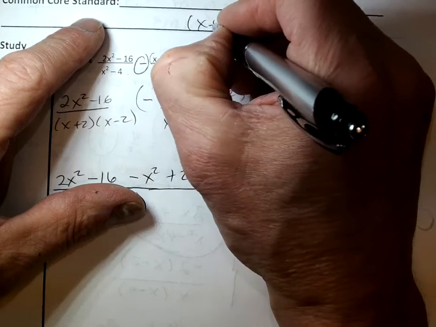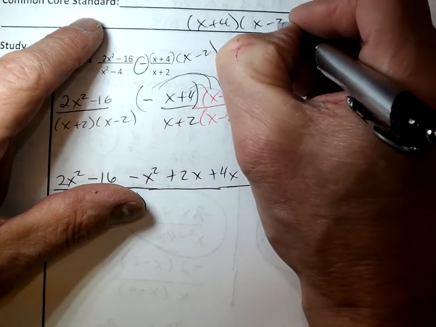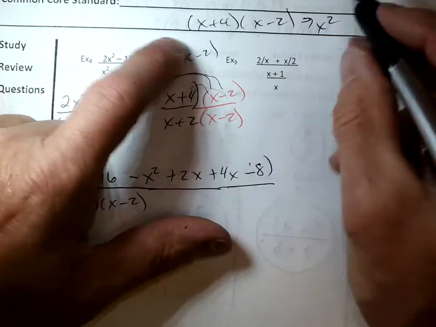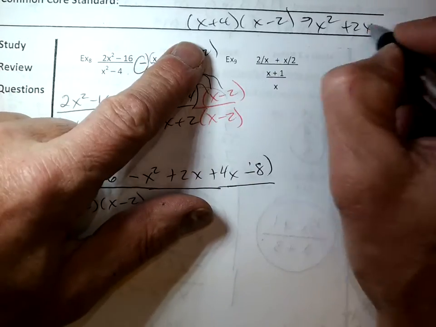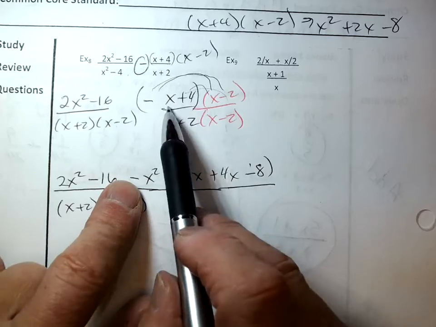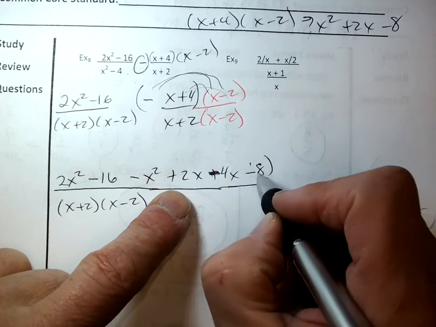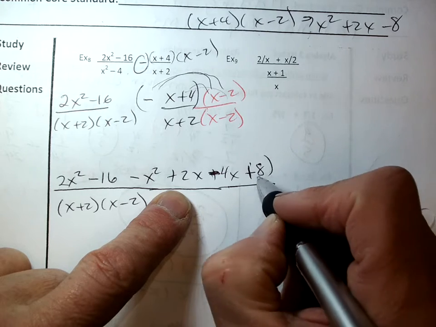We'll do an x plus 4, x minus 2 on top, which is going to give me x squared plus 2x minus 8. And then I bring the negative through, negative x squared minus there, plus there.